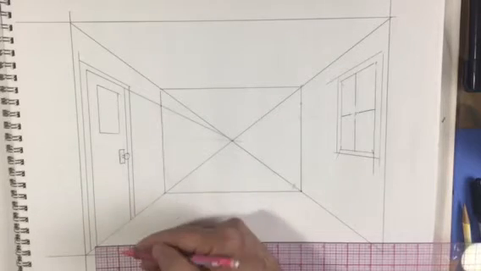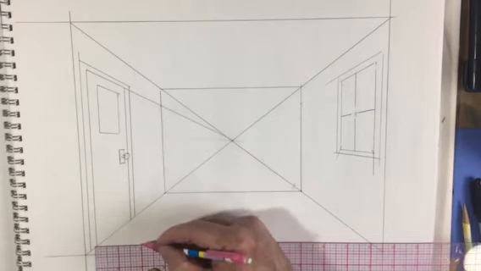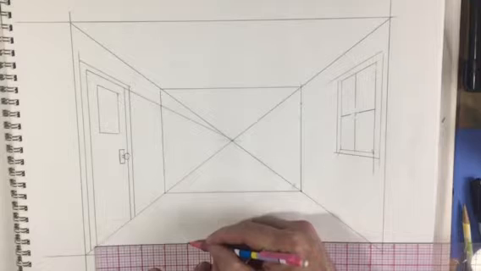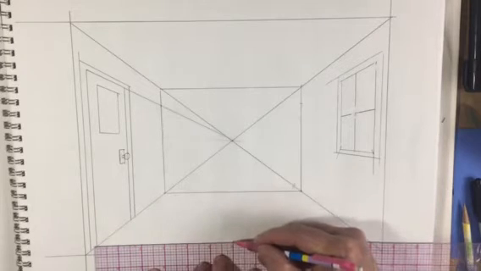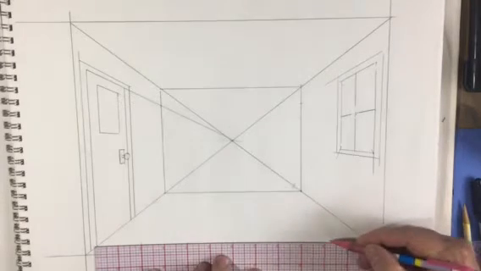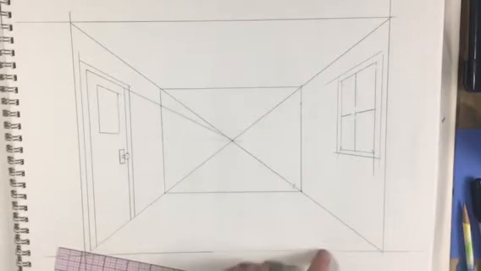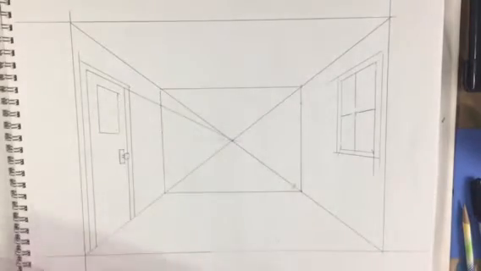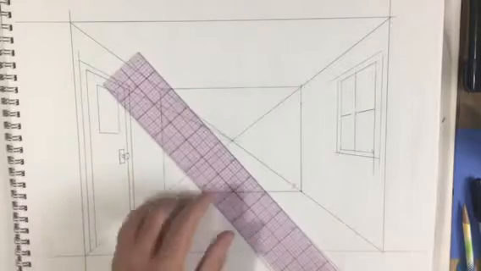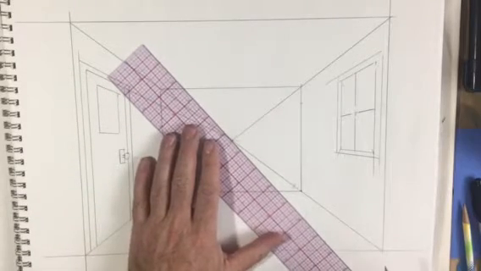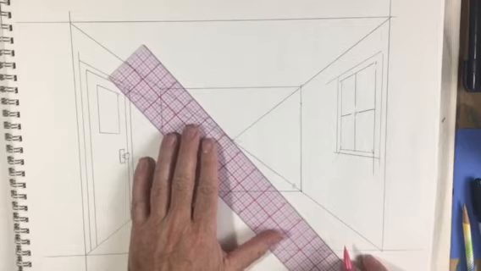So what I'm going to do now is I'm just going to measure every 2 inches. 2, 4, 6, 8, 10. And now I know when I run my receding lines through each one of these, it's going to be an even space. So I'll do it like this.